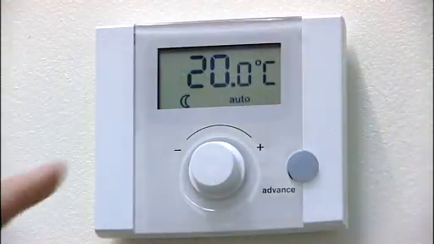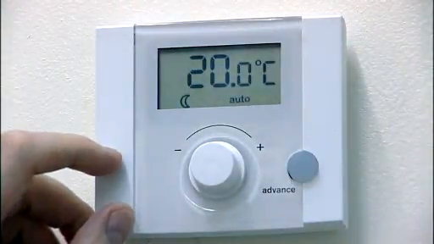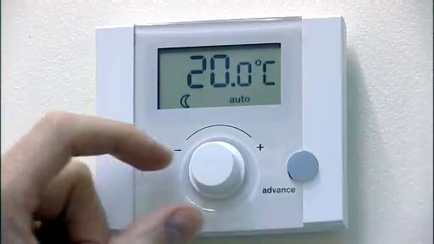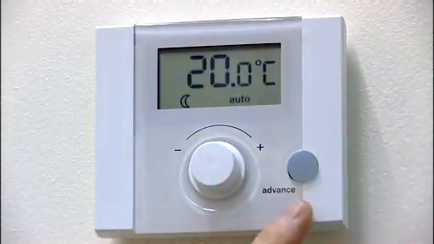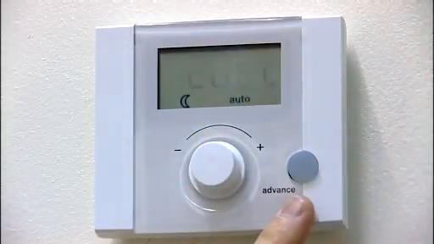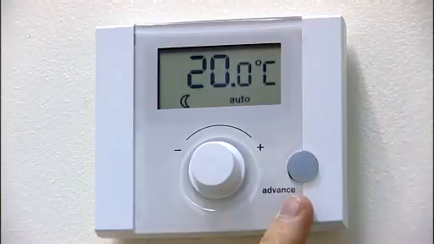This is the RT10 room thermostat, which is hardwired to the text display. It allows you to increase and decrease the temperature required, and also has an advanced button to switch to the next switching point as programmed in the text display.